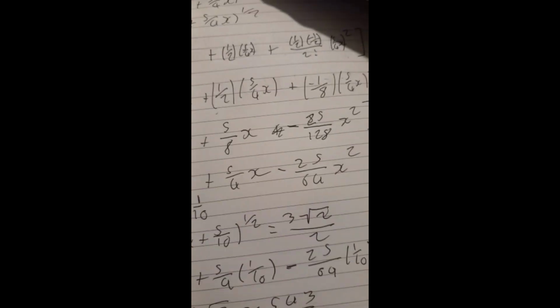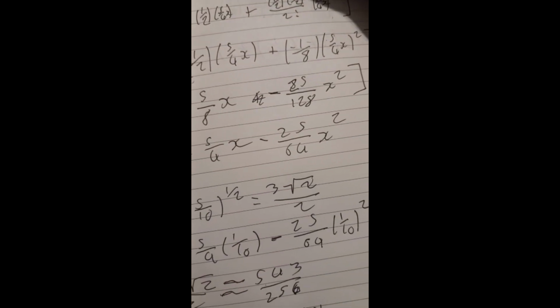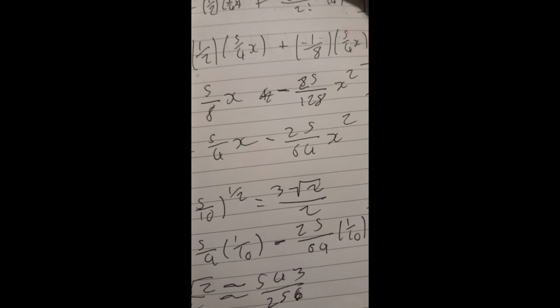Explain why substituting x equal... I'm not cutting anything out, by the way. I'm just pausing it. So, yeah.